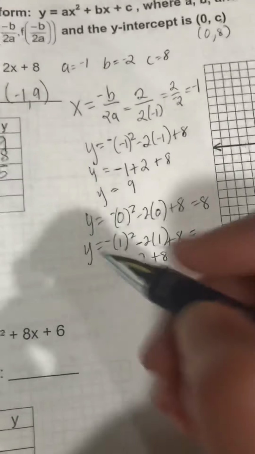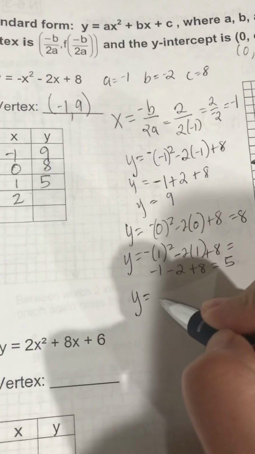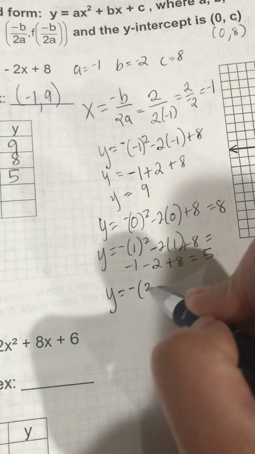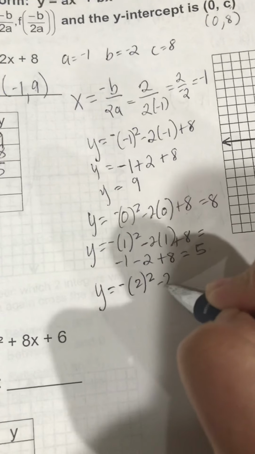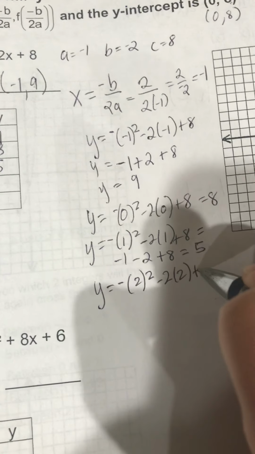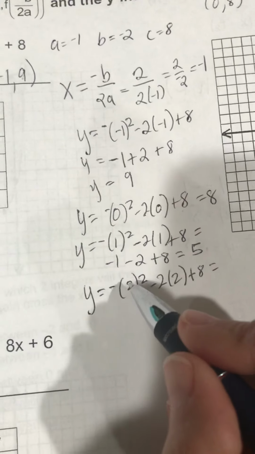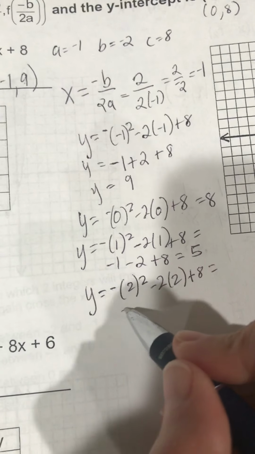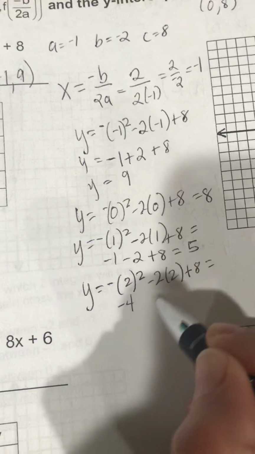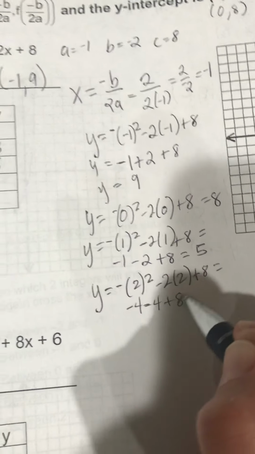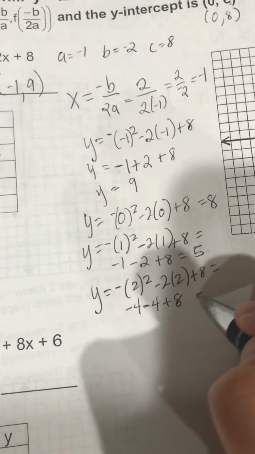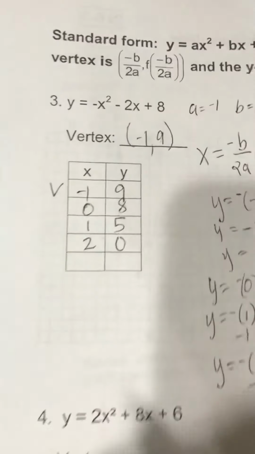And your last one is going to be y equals negative 2 squared minus 2 times 2 plus 8. So this will be 2 squared, which will give you 4. So negative 4 minus 4 plus 8 is going to give you 0. So your y for 2 is 0.